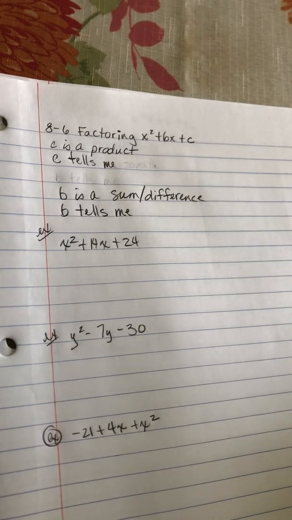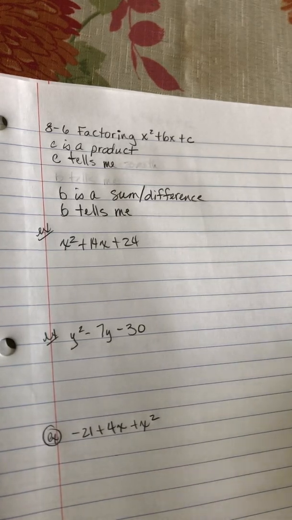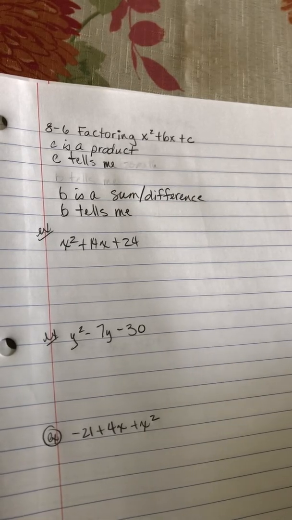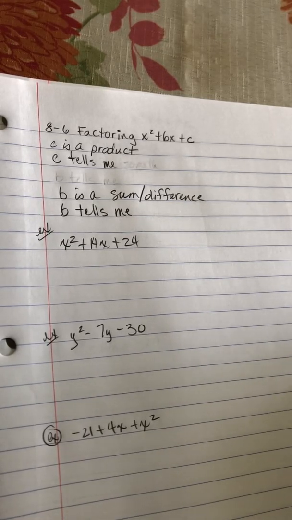Good morning, algebra. This is kind of like the highlights of 8-6, factoring x squared plus bx plus c. Now this is probably the only lesson where you won't have to look for a greatest common factor because your leading coefficient is 1. And 1 is a factor of every number. Now if you had an x cubed, you might have a GCF of x. I don't think you're going to have any of those.